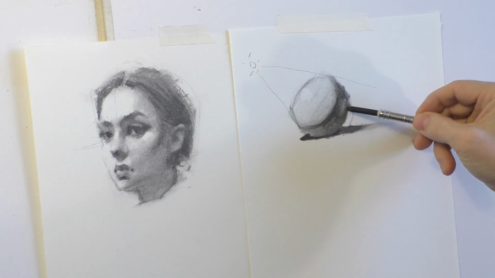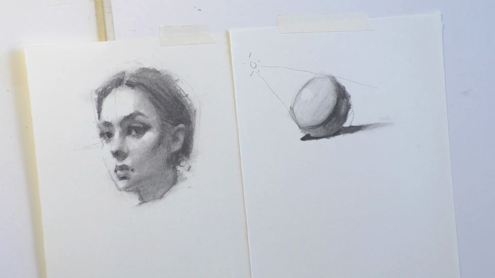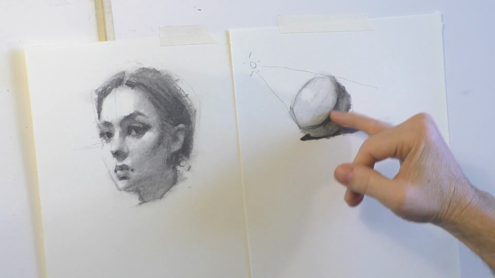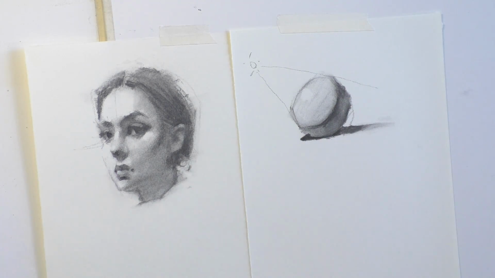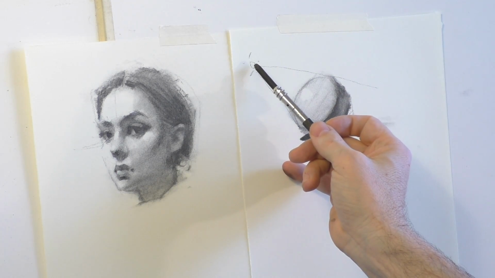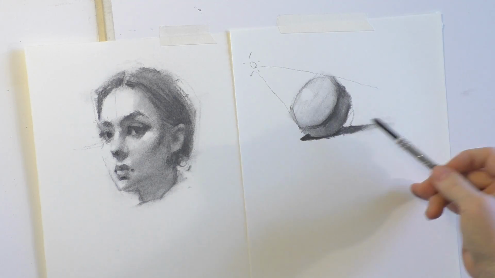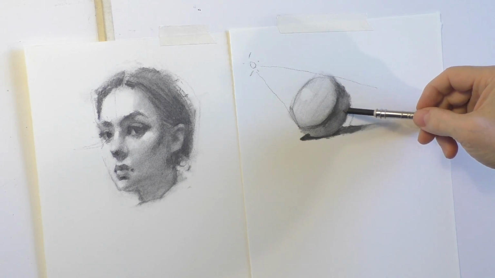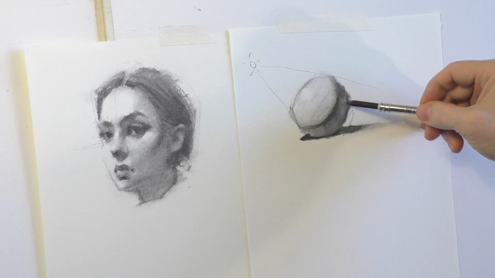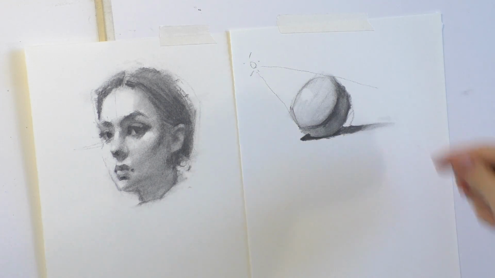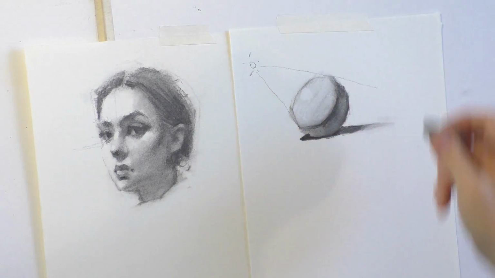Now your ambient is just room light. That's just light that's bouncing around the room. Even if your primary light source is your only light source, that light is still bouncing off the walls and bouncing off the table. So it's not pitch black back here. It's still dark. It's still on the shadow side, but it doesn't need to be black.